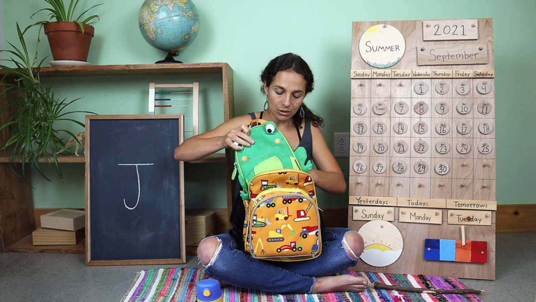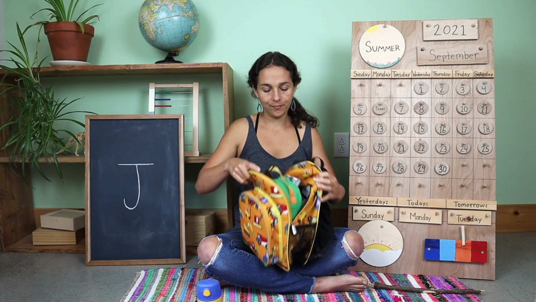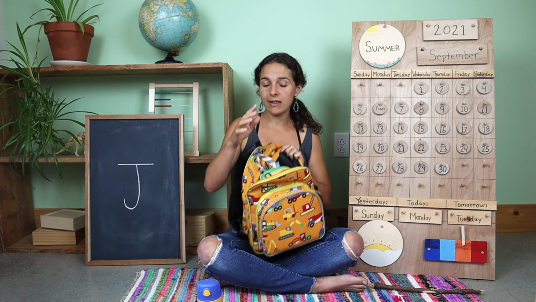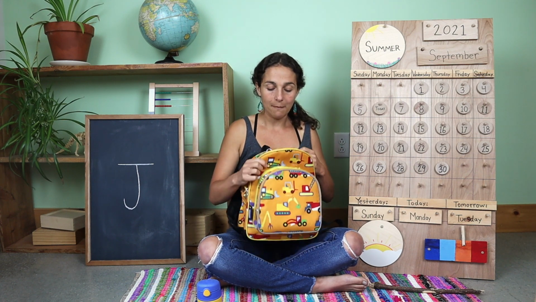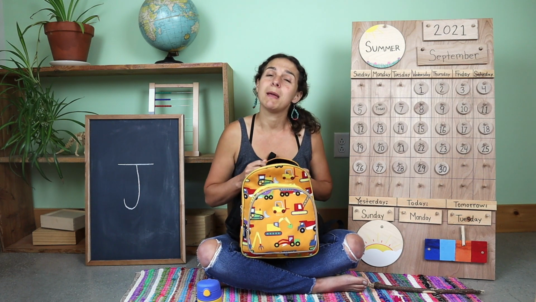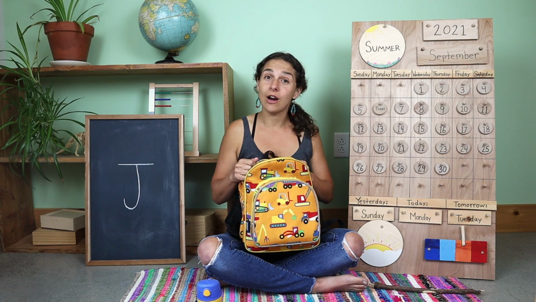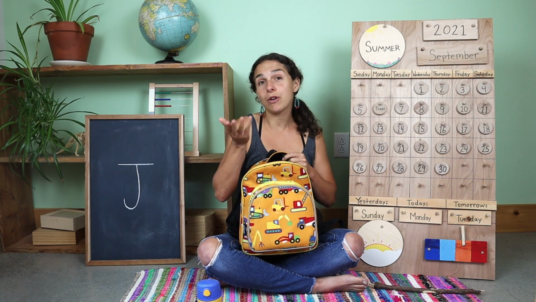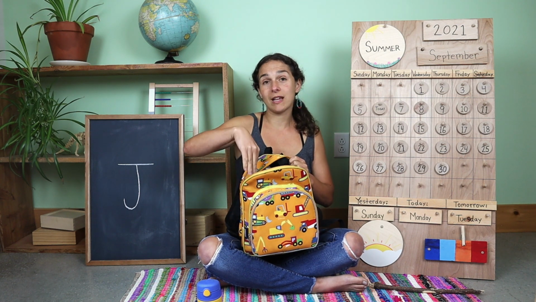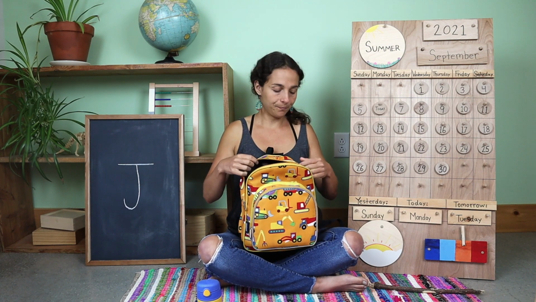Now I can put my lunchbox inside next to my change of clothes. And that's everything that I'm going to put inside of my backpack today. Maybe you have some additional items that you're going to put in. Maybe you have a special stuffed animal or a blanket that you take with you to cuddle with during nap time. So whatever you have at your house that you're going to be taking to school, you can make sure that it fits inside of your backpack before you close up the zipper.